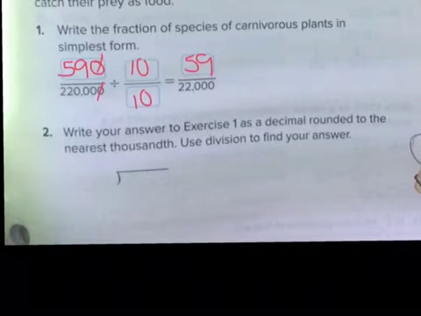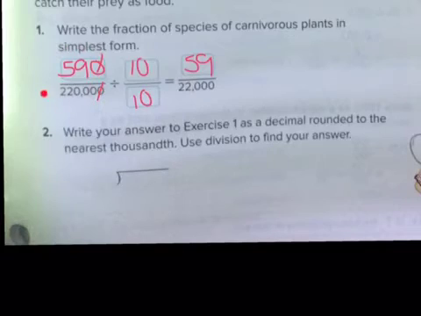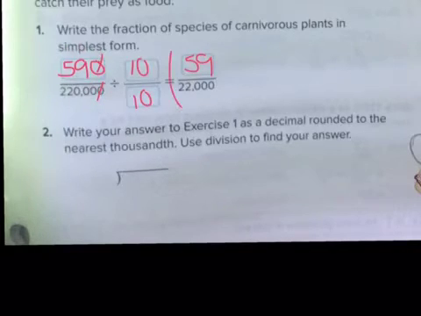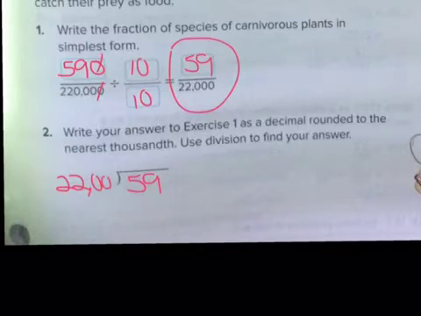Now, from this, we can simply find out what the decimal is by taking the top number and dividing it by the bottom. So now that we've simplified it slightly, we take the 59 right there, and we're going to divide it by 22,000, which is quite a big number, right?